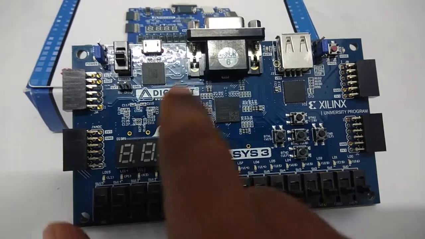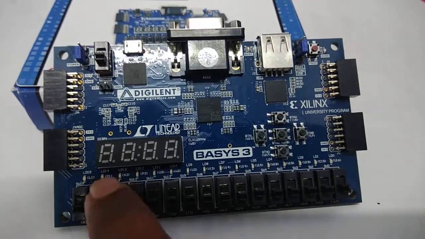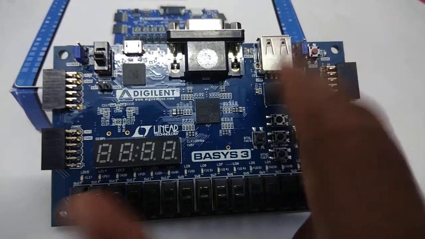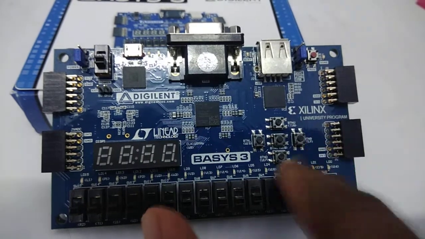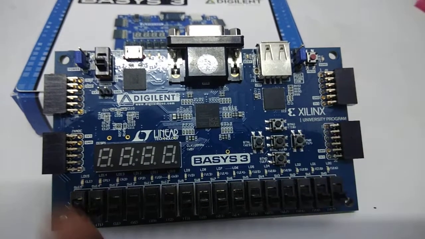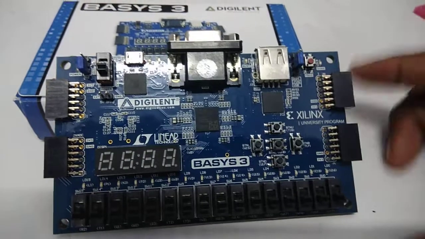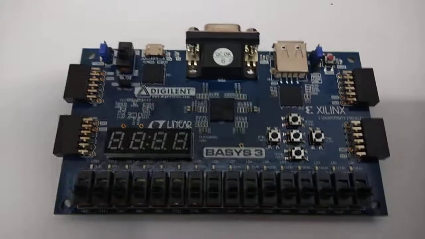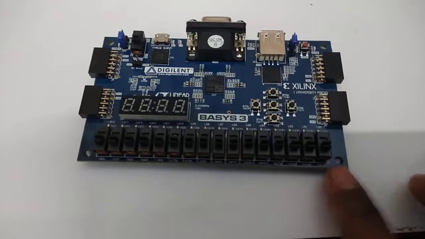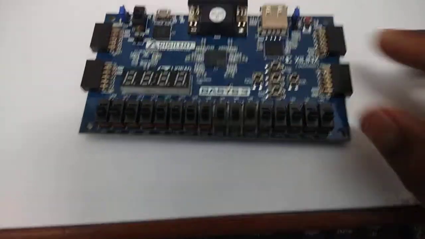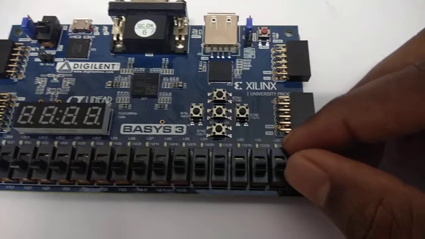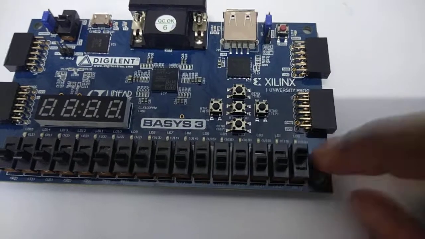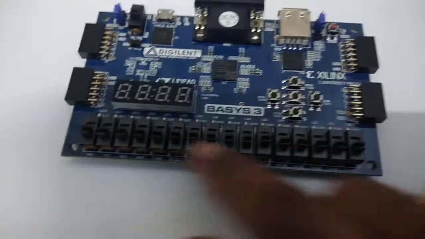So various functions can be done by using this one. So these are the serial ports. This is the power button, RS-232 cable, USB cable, push buttons. Many functions can be done by using this Basys 3 kit. So what you are going to do is, in this kit we will be using any two. These are the switches. Switches means it will be logic 0, and if you want to turn on, it will be logic 1. So logic 0, logic 1.